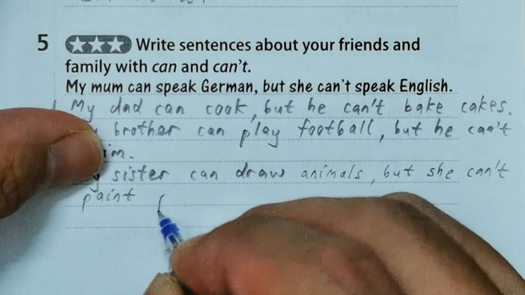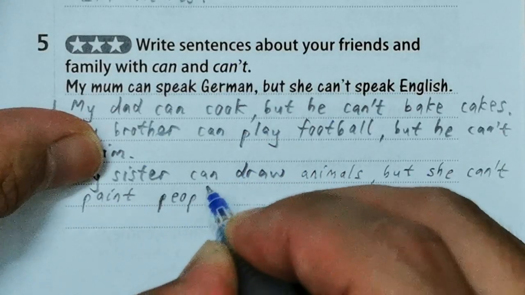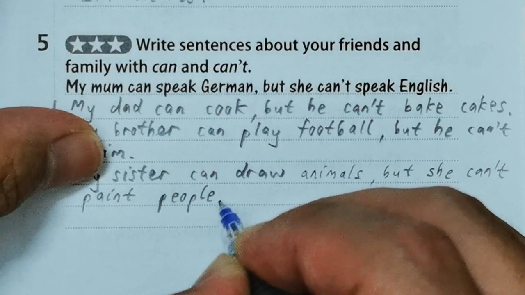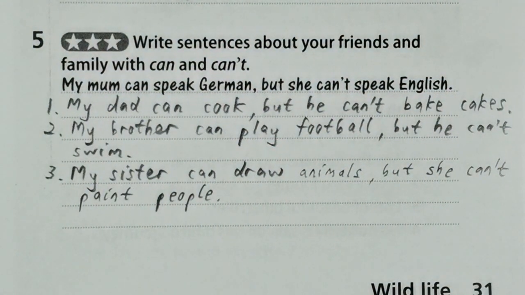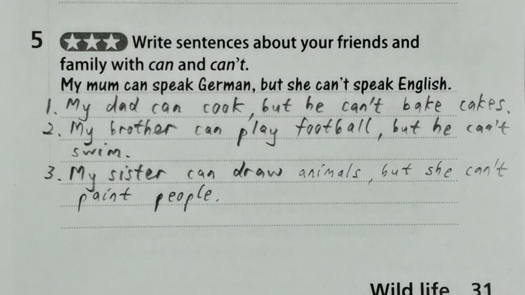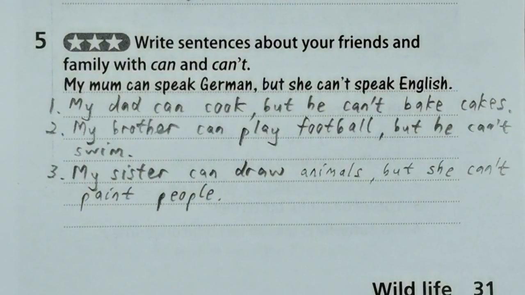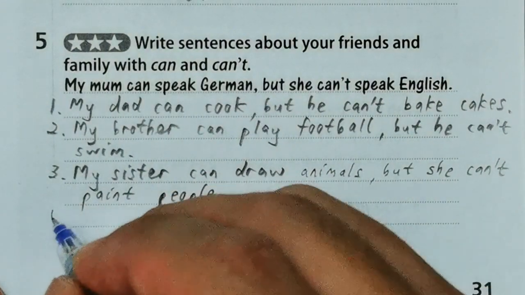Maybe people's faces. People's faces are very hard to paint basically, unless you really have this talent of painting.